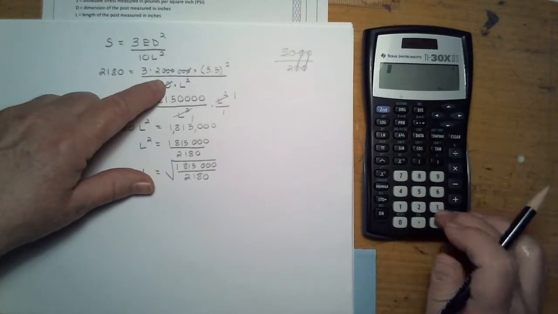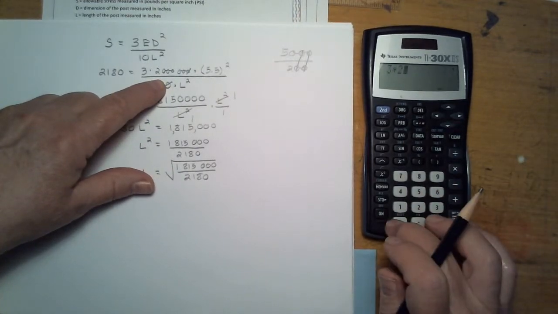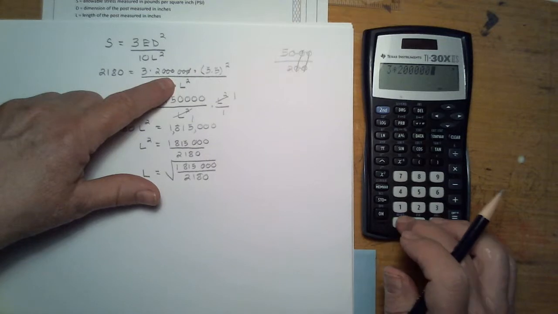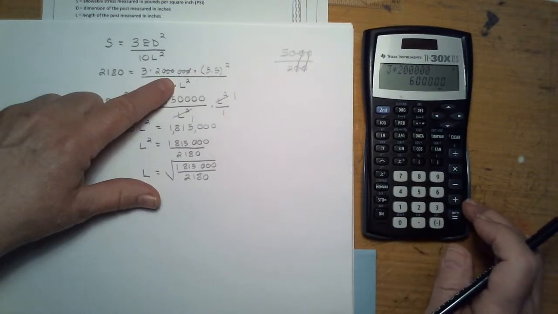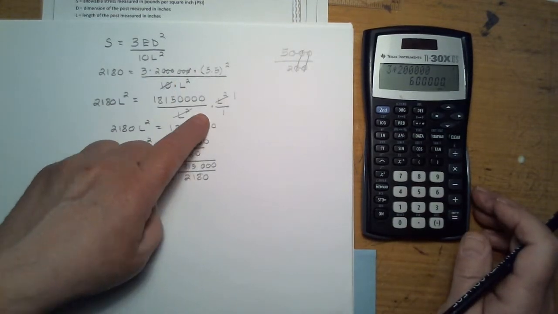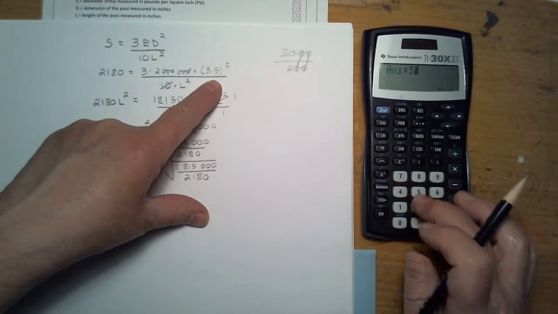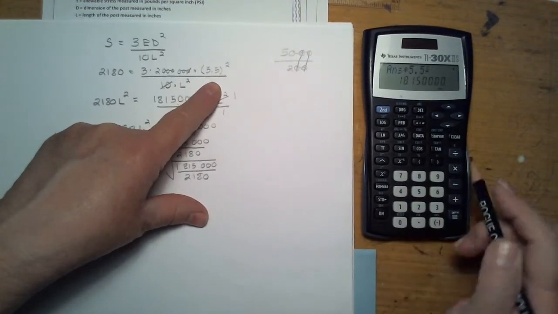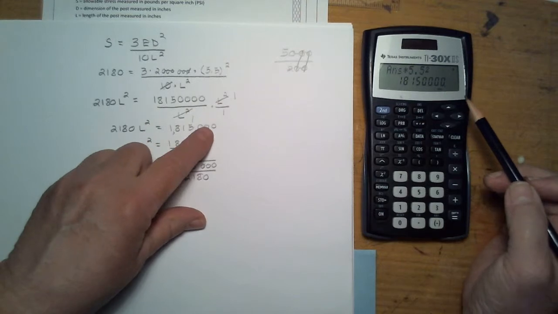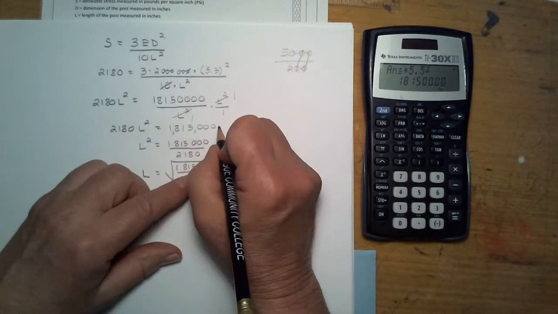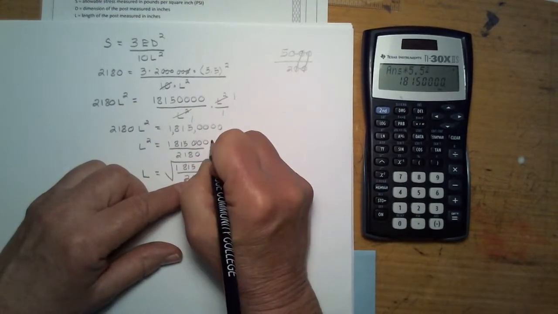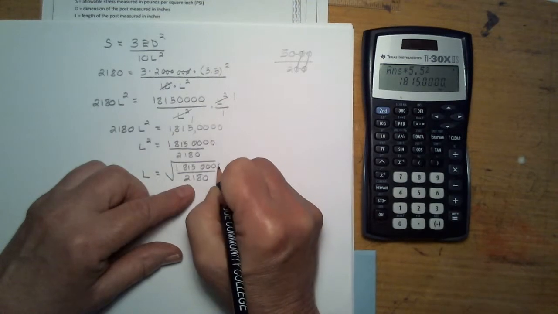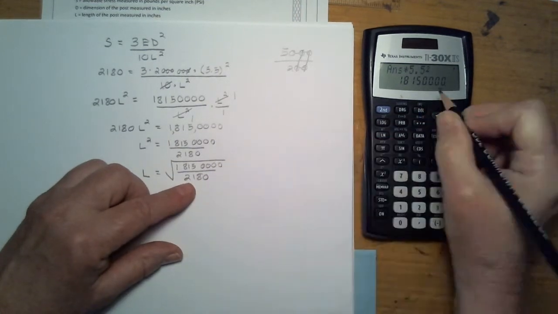Let me figure this out. 3 times 2 equals, I had that, and then I multiplied it times 5.5 squared, and I dropped a zero. Bad news.